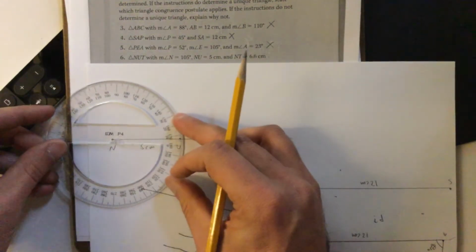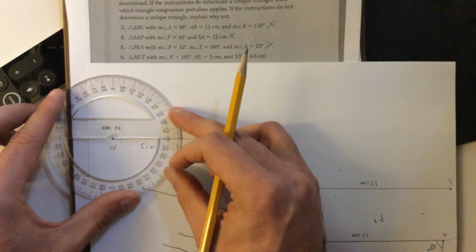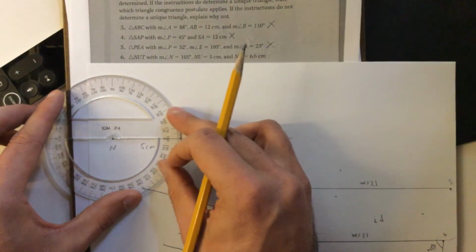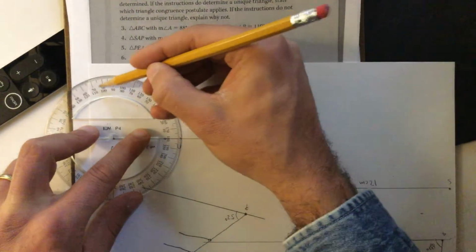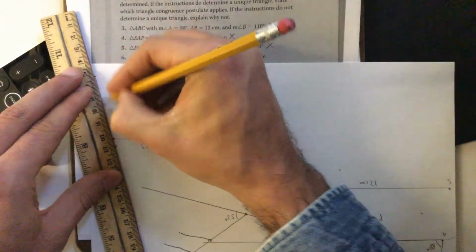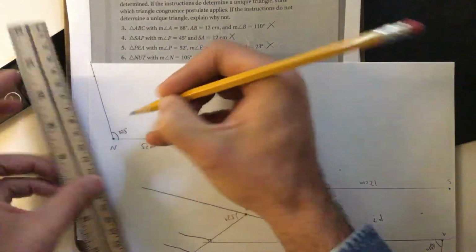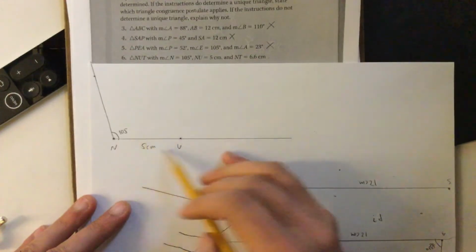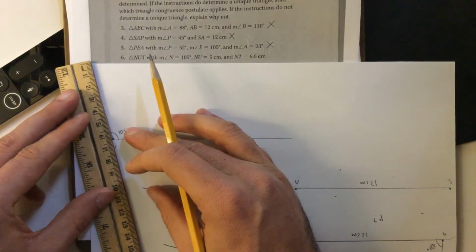Am I going to be able to fit that? Just barely. Great. So then we'll line this up. And then here's 0, 105. Wow, how lucky is that? Okay, so then this is our 105 degree line. And this is going to be point T along here somewhere, which is 6.6 centimeters. So let's measure our 6.6 centimeters.